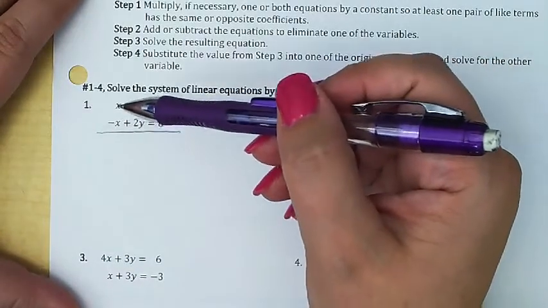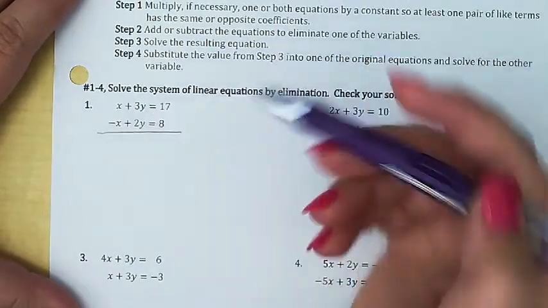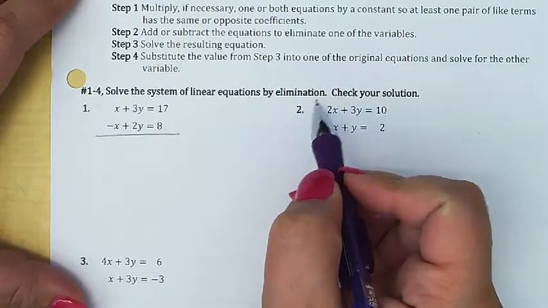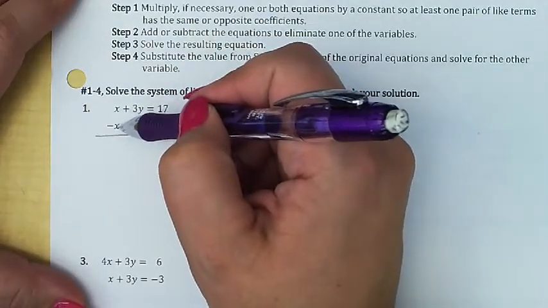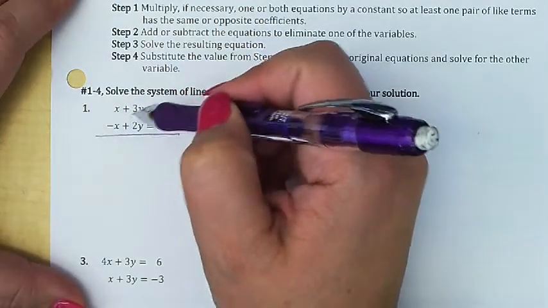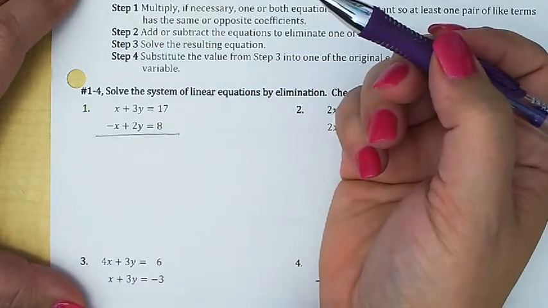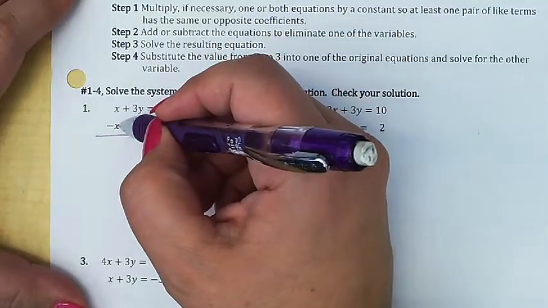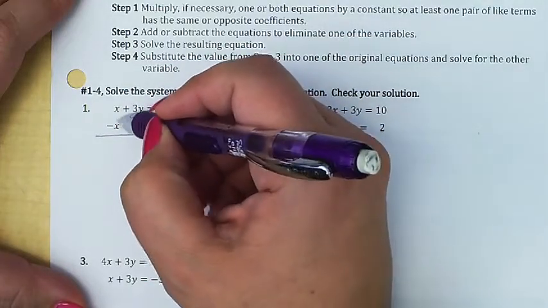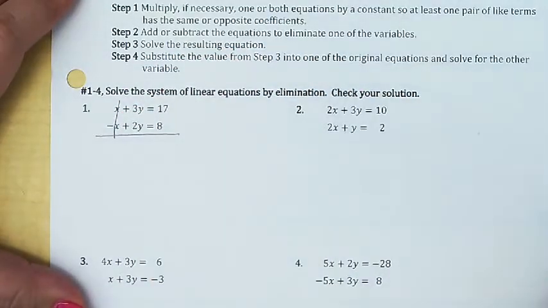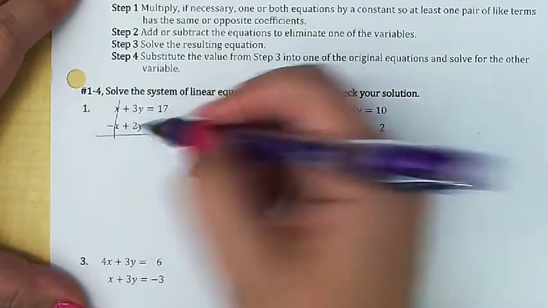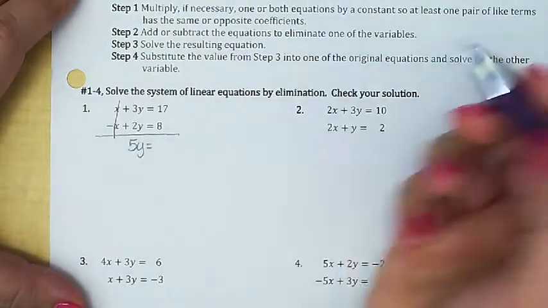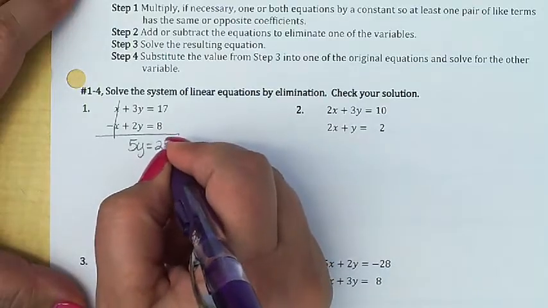And in that process, since these have opposite coefficients, one of your variables is going to eliminate. That's the big idea here: as I combine like terms vertically straight down, one of your variables will eliminate or cancel itself out. So if we do that on number 1 and combine my like terms, my x's here, positive 1 and negative 1, cancel out. So the x's totally disappear. 3y and 2y is 5y, and 17 and 8 is 25.